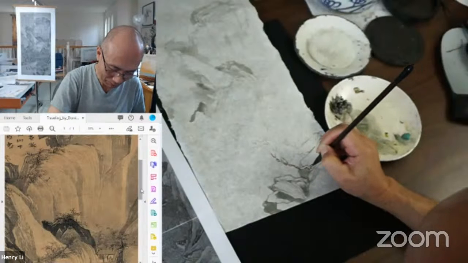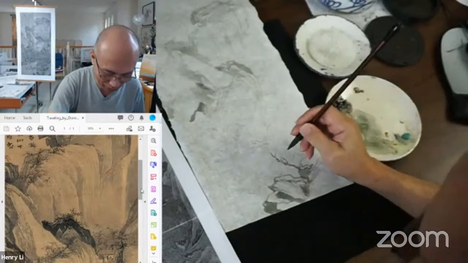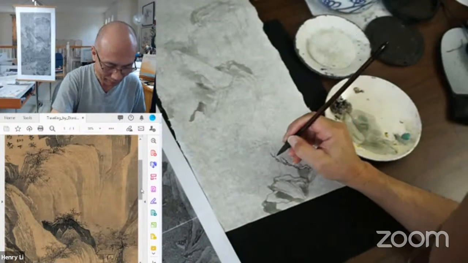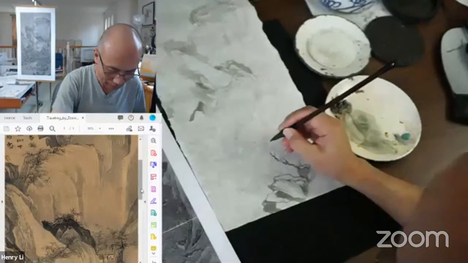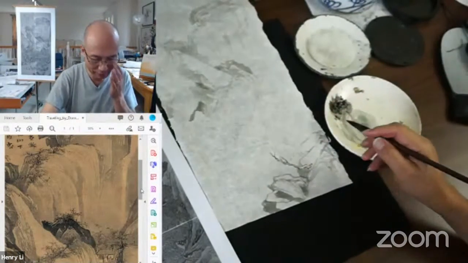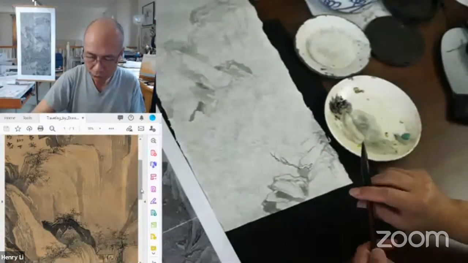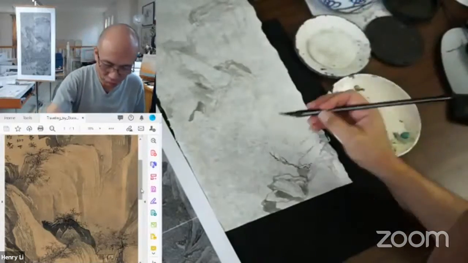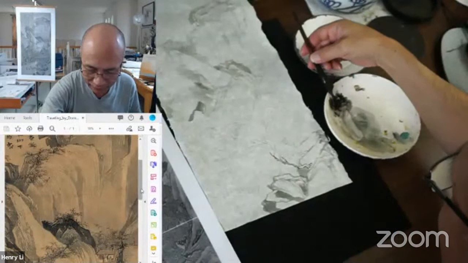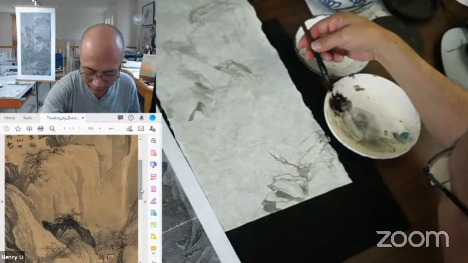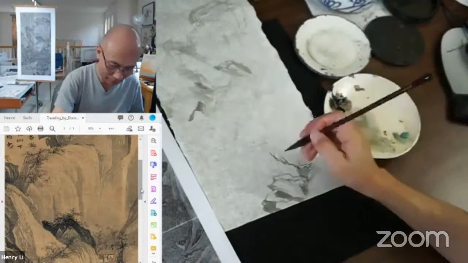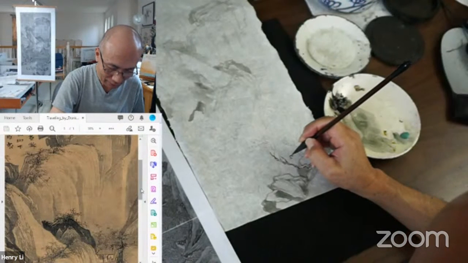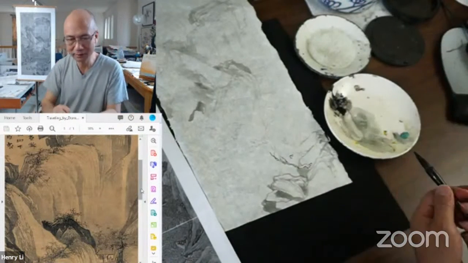When I paint, I concentrate on the brush, not the sample, not looking at the sample again. There are two trees overlapping. They have the same foliage, so it looks like one. But the other one starts from here, and I need to lighten it.